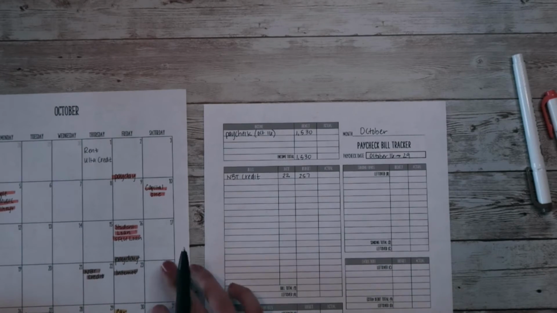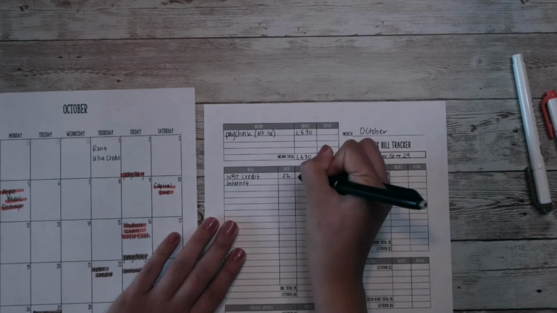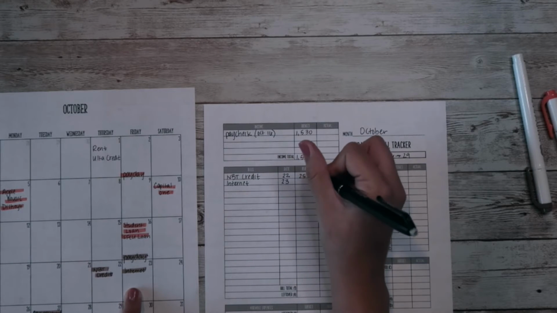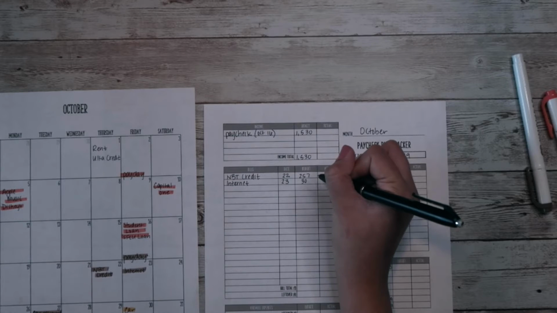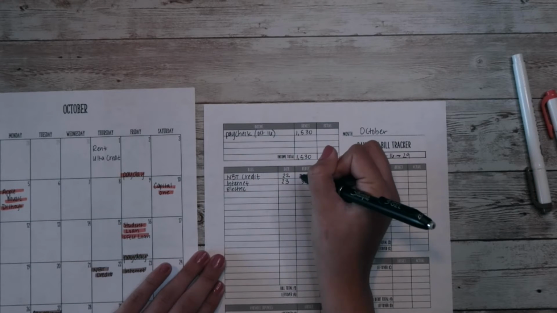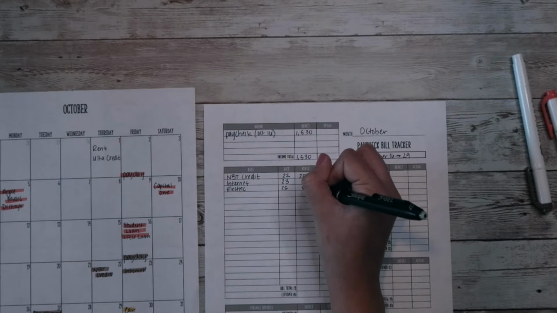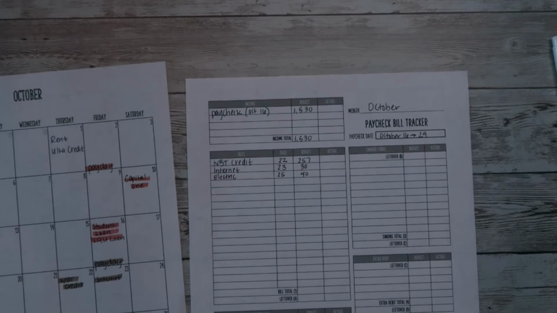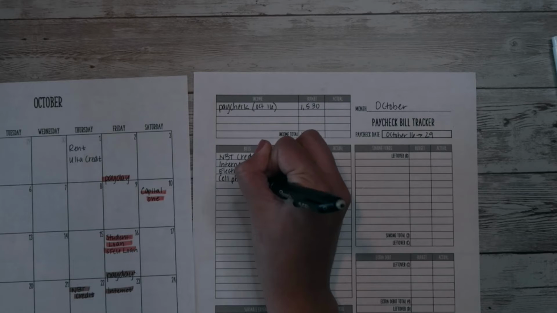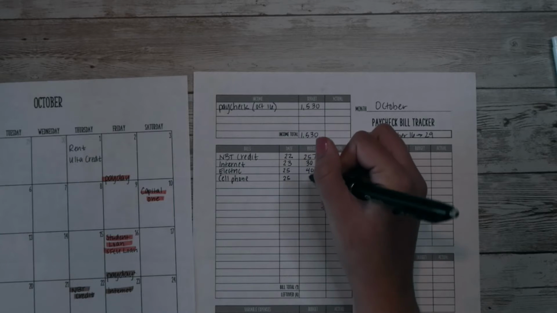The next one is going to be internet, and that comes out the 23rd. I'm budgeting $30 for that. And then it's gonna be electric, and that is due on the 25th, and that's gonna be budgeted $40. Okay, and then there's gonna be my cell phone. That's also on the 25th, and that's gonna be $108.